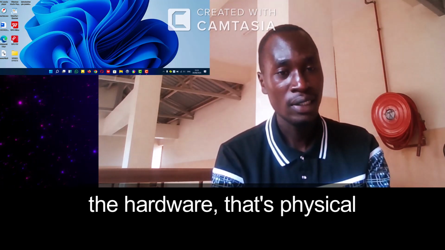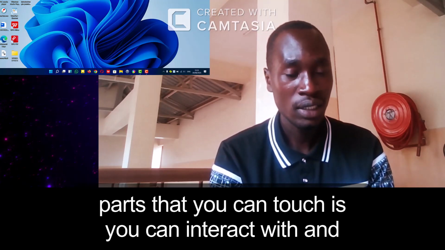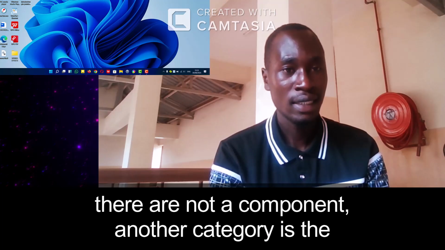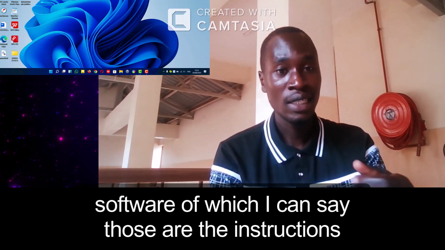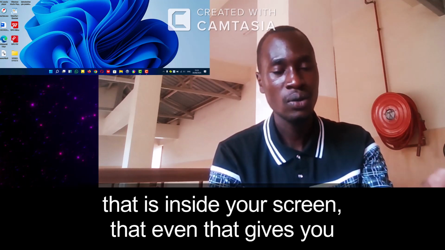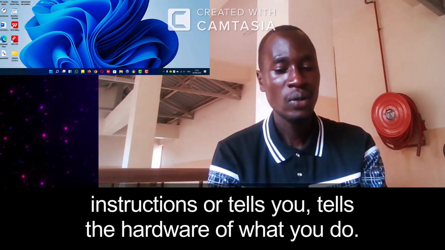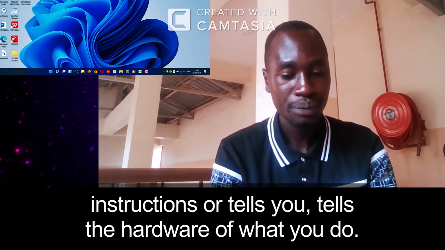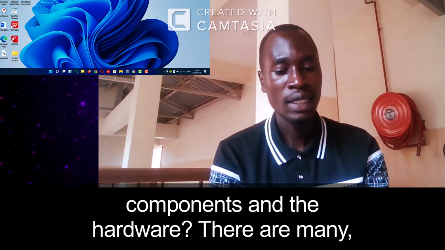The hardware is the physical parts that you can touch and interact with. The other category is the software, which are the instructions that tell the hardware what to do. So what are the components under hardware?